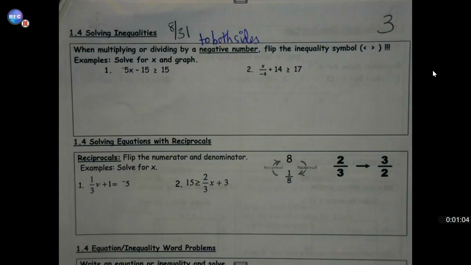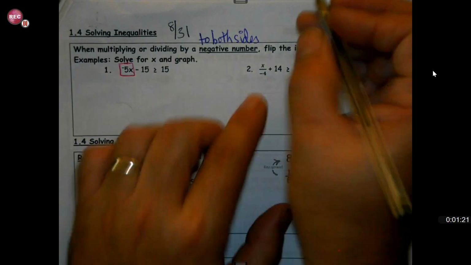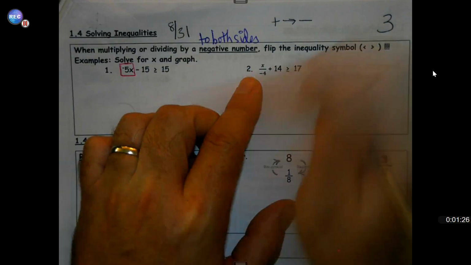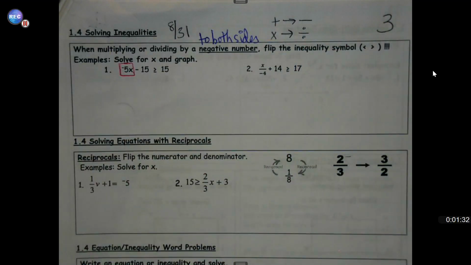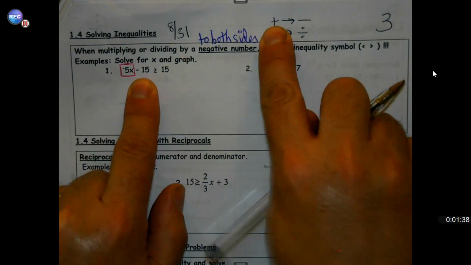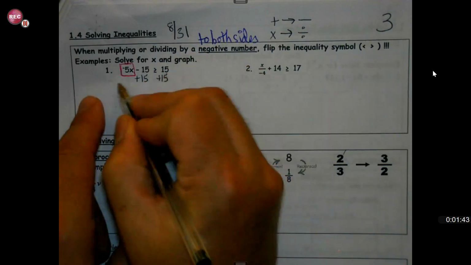Just like we were doing yesterday, my number one goal is to get my variable term by itself. Whatever is not in the box, at least the way I do it, is to go away. And so we talked about yesterday how add and subtract are opposites. Multiply and divide are opposites. So, I see minus 15 here. I want to do the opposite. So I add 15.